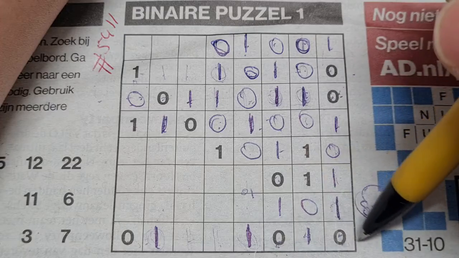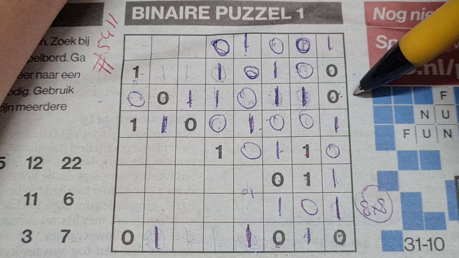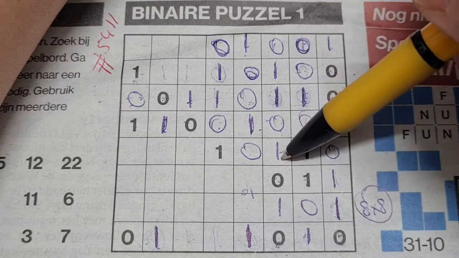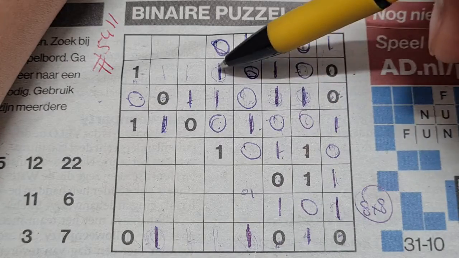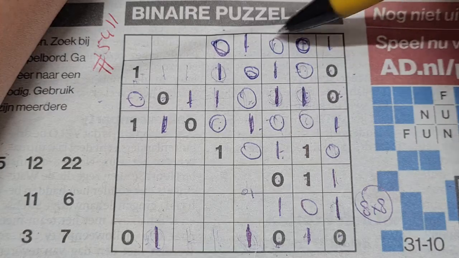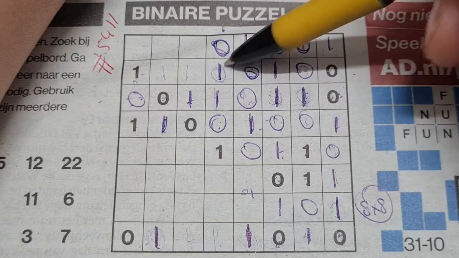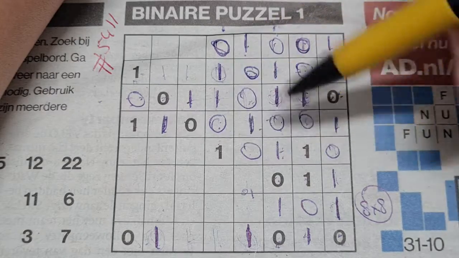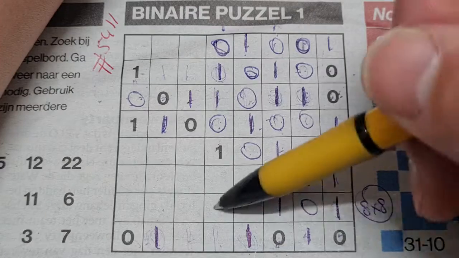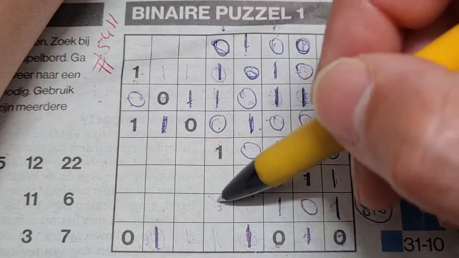Well, this is almost the same, this one. Well, we have here 3 ones. If I look to this column and that column, the ones. Here we have the ones. I cannot place the 4th one. Here we have 3 ones. I cannot place the 4th one here. Then we have identical columns. So here can be 1. This should be an O then.